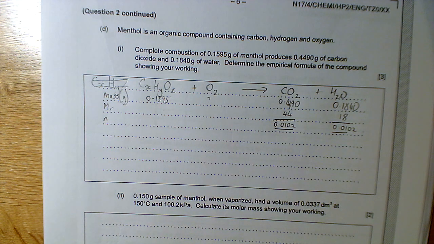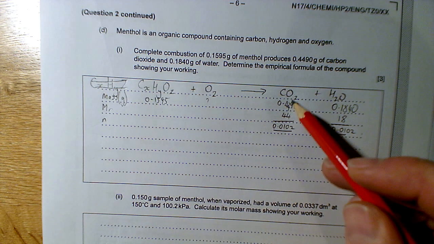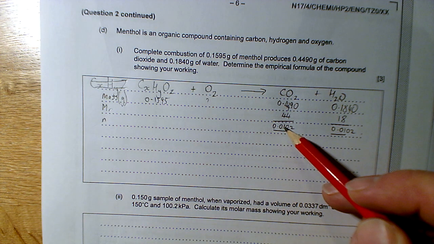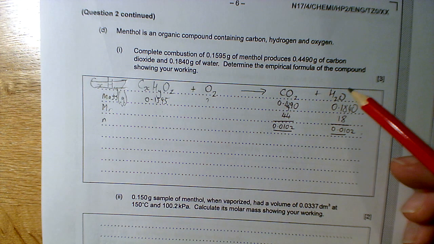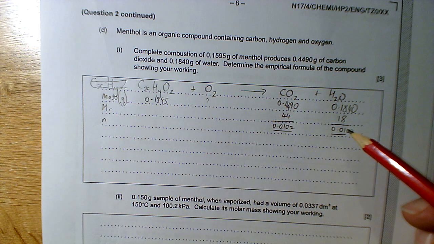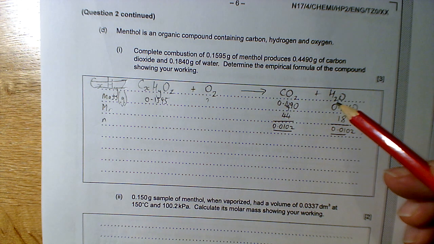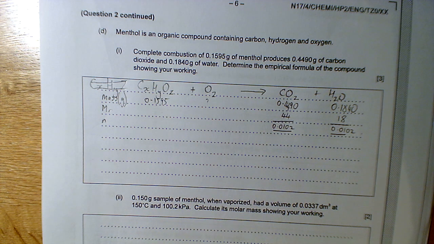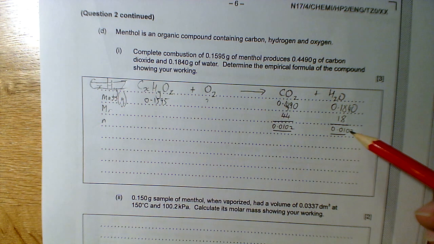And then we go through a process which I've taught you. Now the number of moles of carbon is equal to the number of moles of carbon dioxide, but the number of moles of hydrogen is twice the number of moles of water, because there's 2 hydrogen atoms for every molecule of water, or 2 moles of hydrogen for every mole of water. So the moles of hydrogen is twice that.